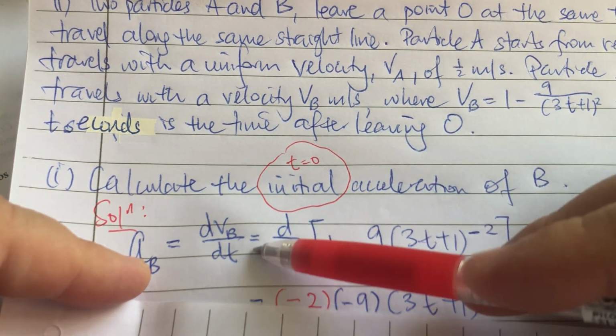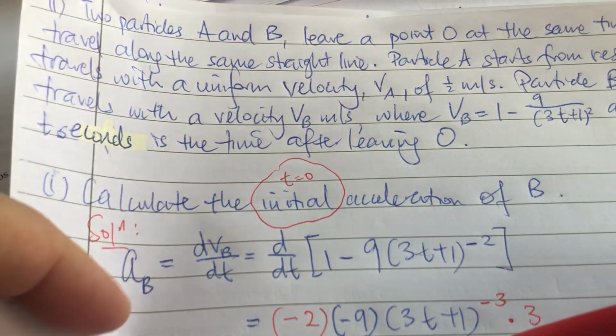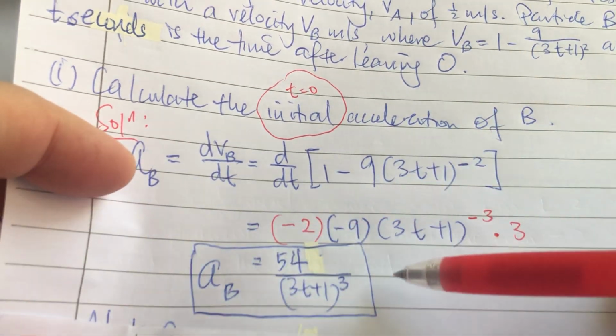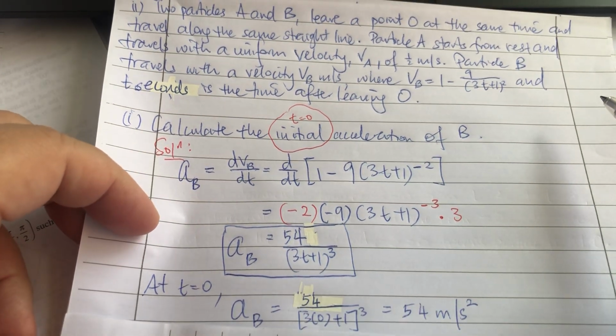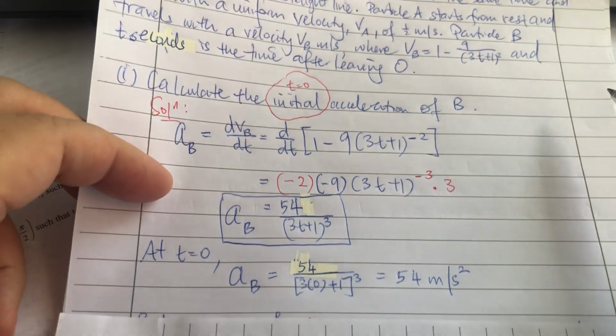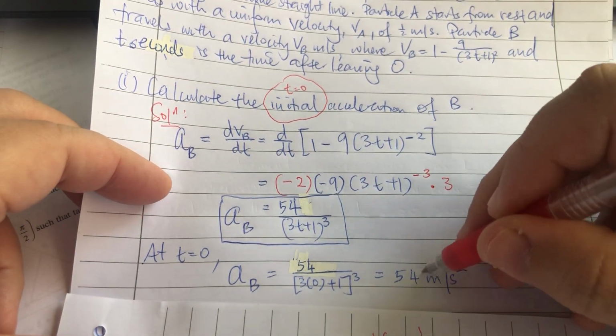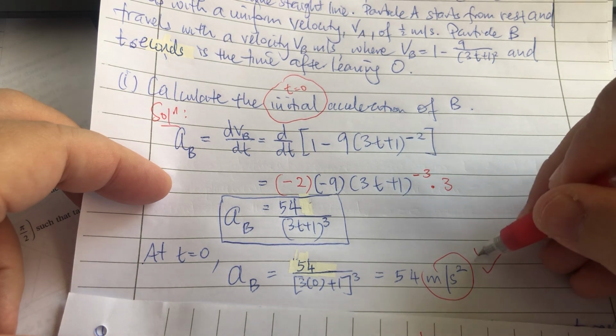Alright? So I differentiate. I get this. Okay, I think you can get. Then I box it up because I will need it later, most probably. Now next. At t equals 0, I sub in, and that is my answer. Please remember to write your units.